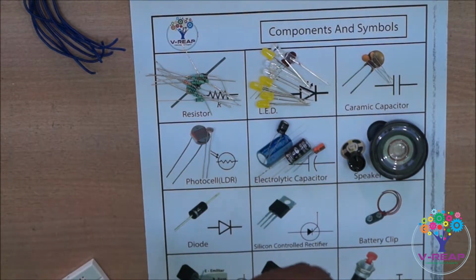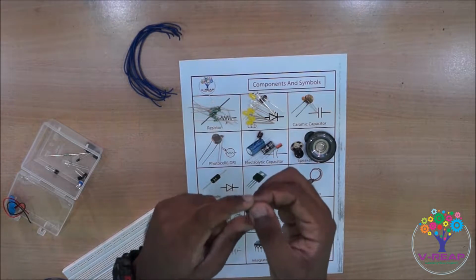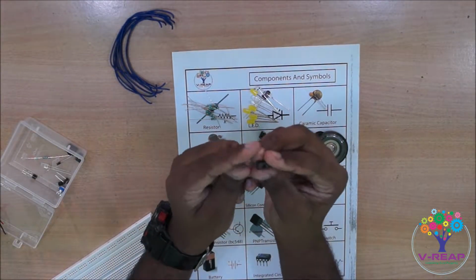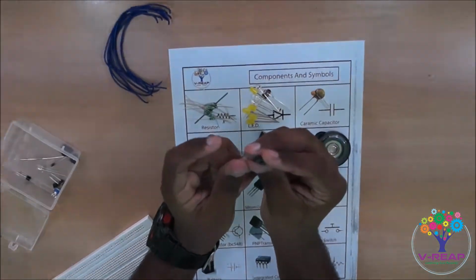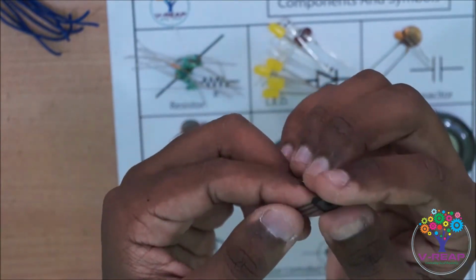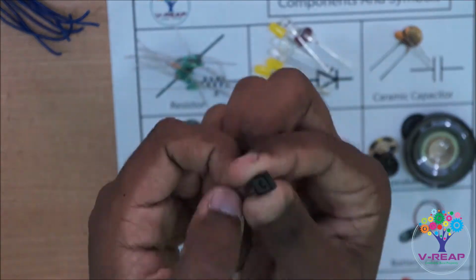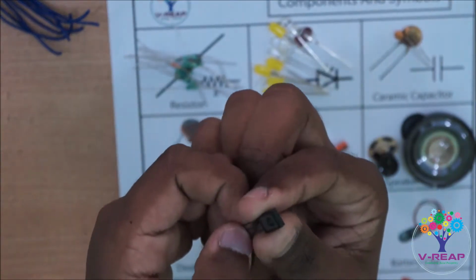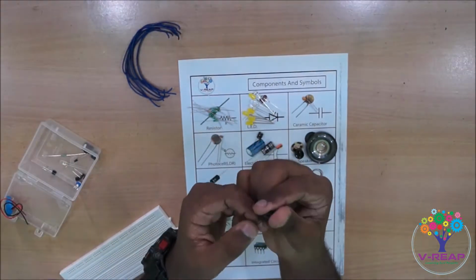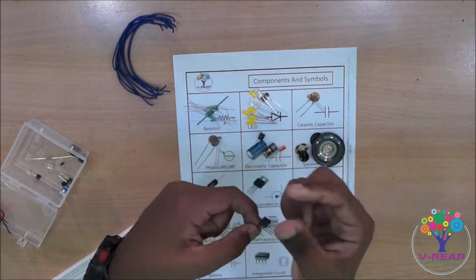The next component is the silicon controlled rectifier. You can identify this component as it has three legs, three terminals, and a hole through its casing. This component is used to control current in a circuit. It has three terminals, namely anode, gate and cathode. Let's place it in its respective place and have a look at the next component.